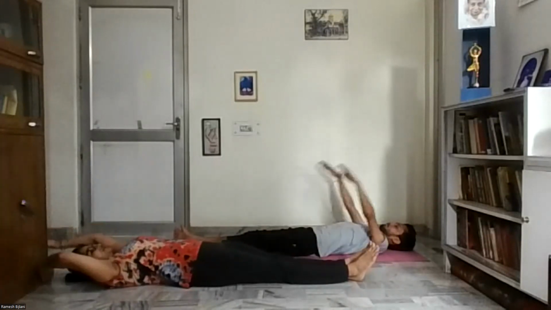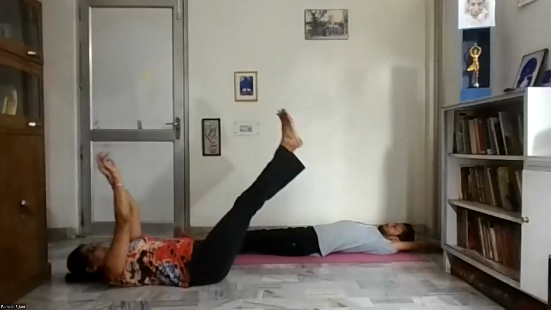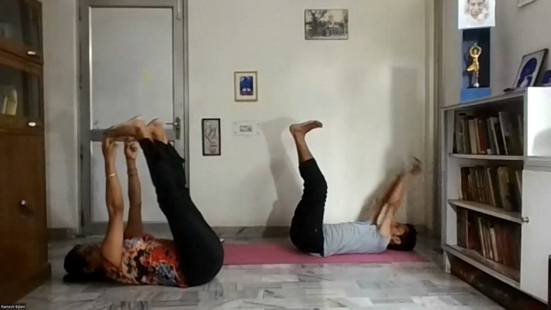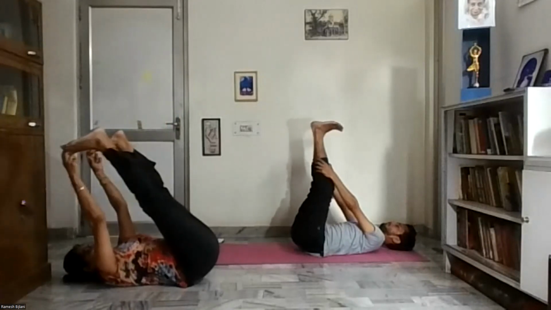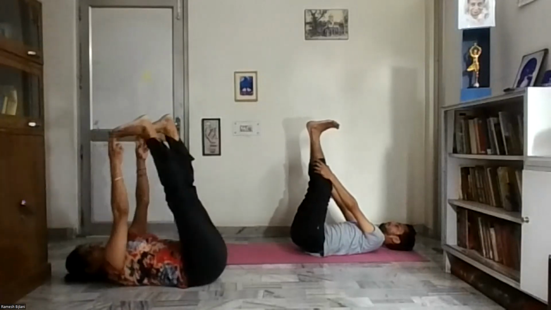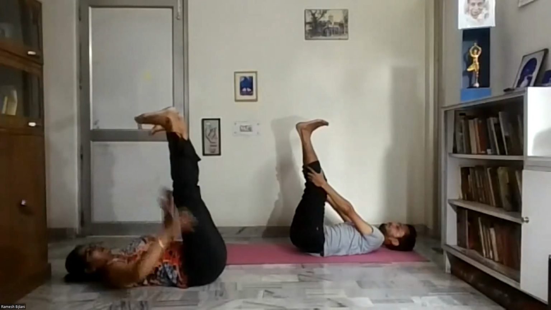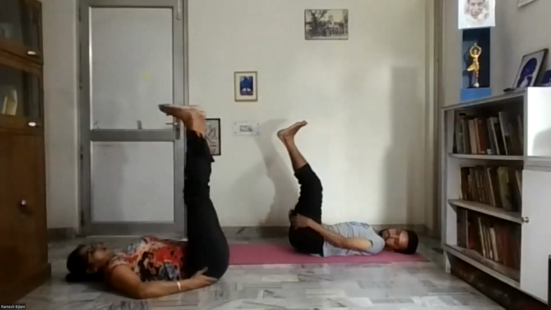Inhale, raise your arms overhead. Exhale, lift both your legs up and hold both the toes with both your hands. In this, very often you might actually lift your sacrum and not realize it. So you want to make sure that you're not lifting the sacrum off.